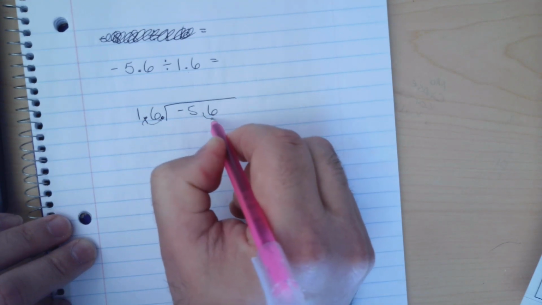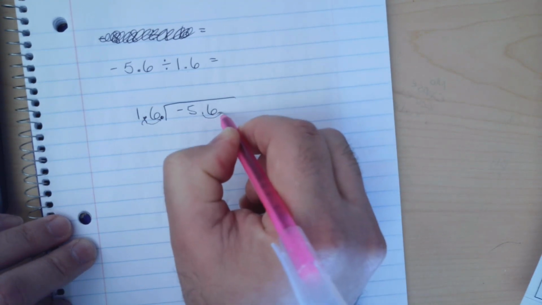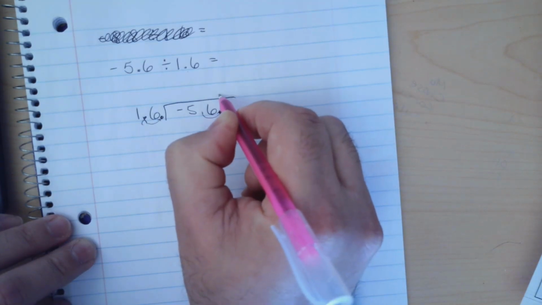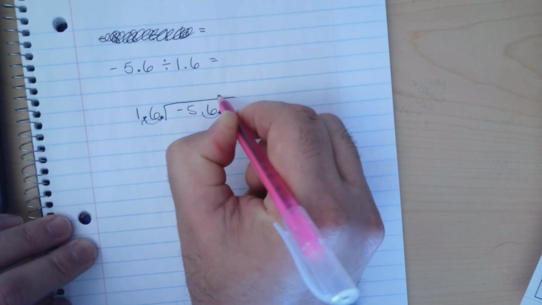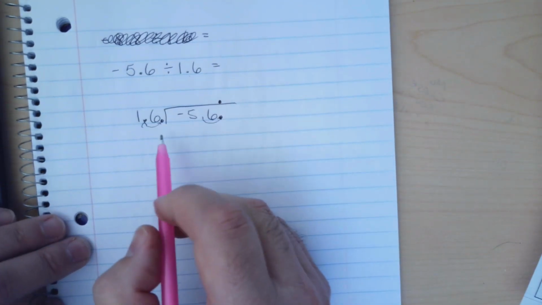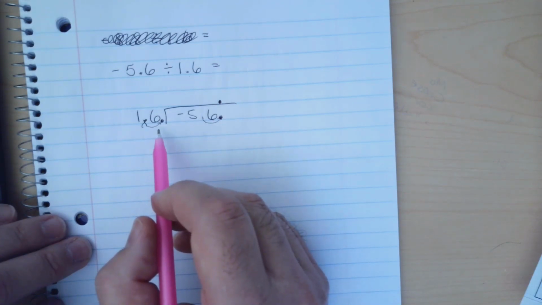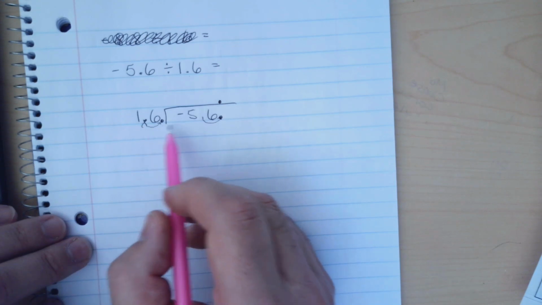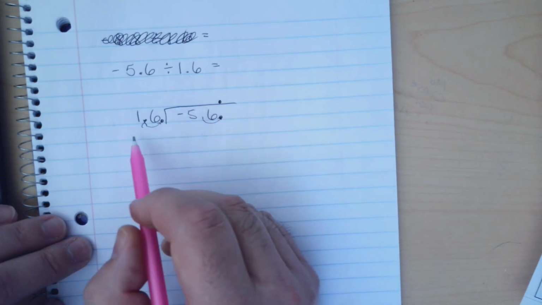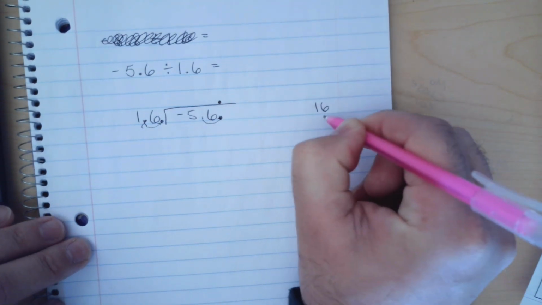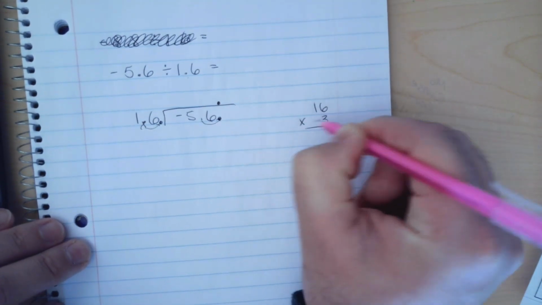And we take this decimal point and move it over once, so now it's 56. I put my decimal point up here in the answer. Now I've got to think about how many times 16 goes into 56. So I'm thinking that's close to 20. This is close to 60, so maybe it goes in 3 times. So I'm going to try 16 times 3 over on the side.